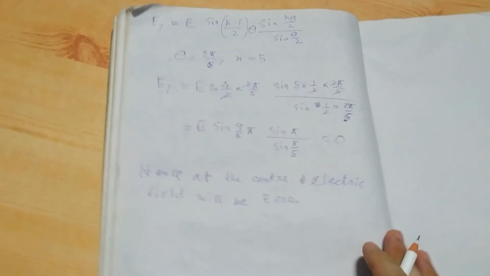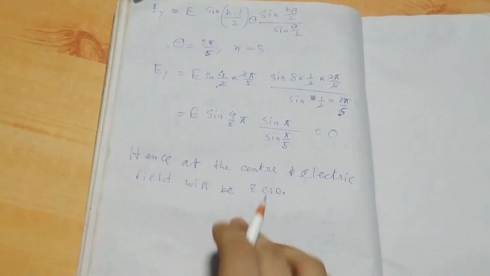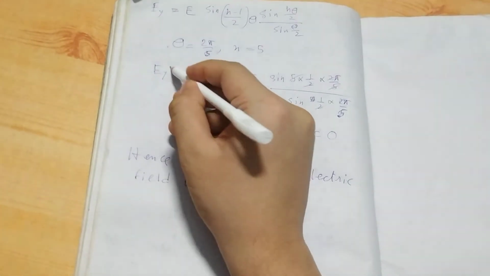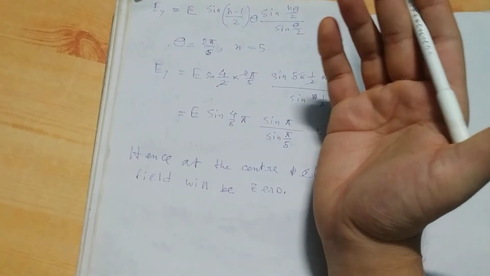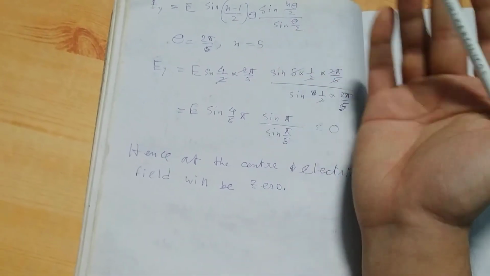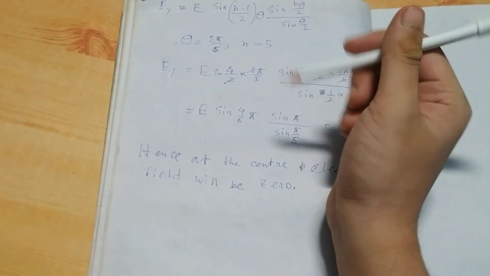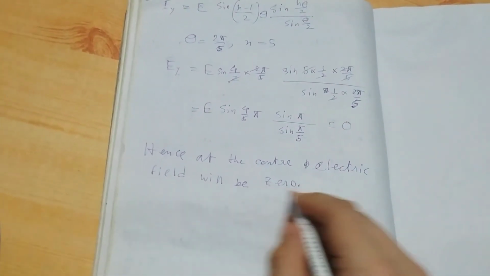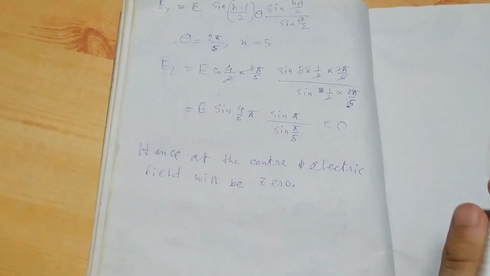We found and calculated that the sum of all the components in the x direction and the sum of all the components in the y direction are altogether 0. So the total electric field at the center will be 0.